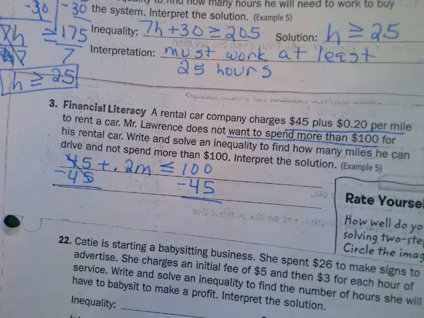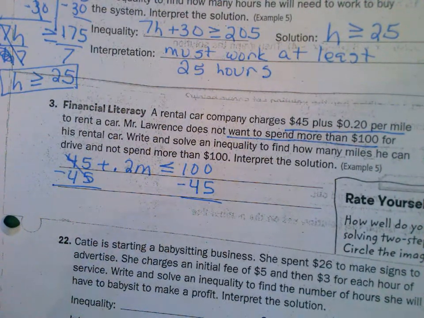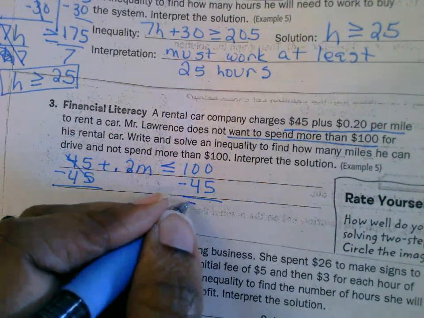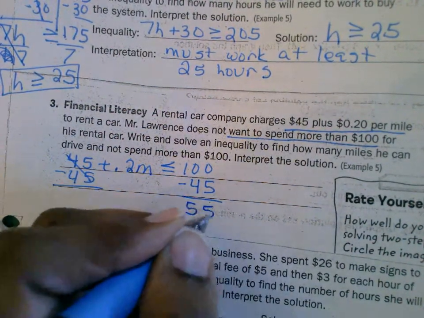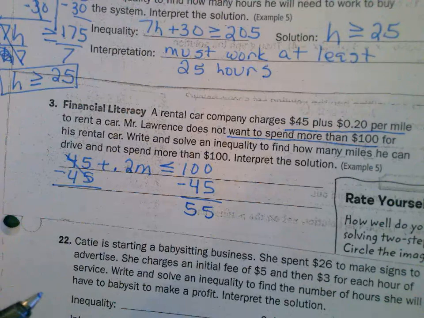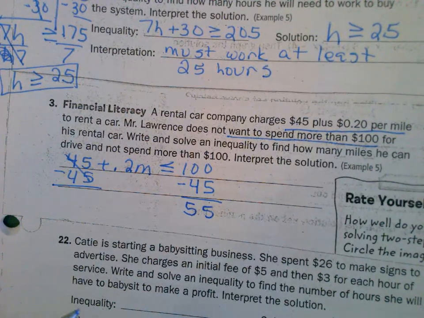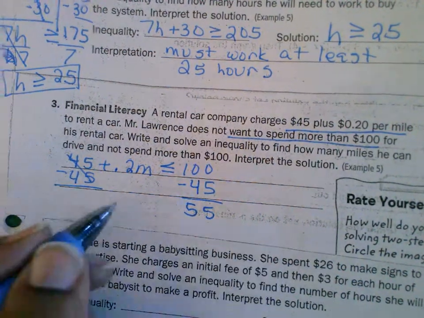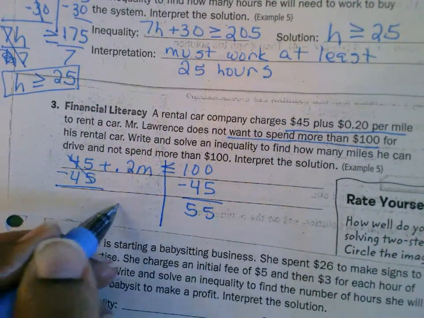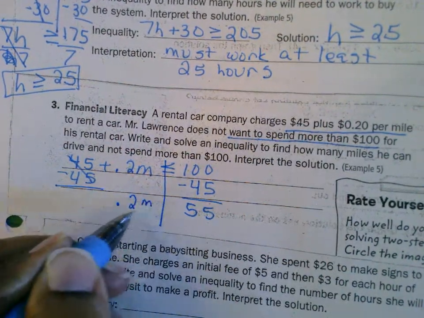The 100 minus the 45, is that $55? Yes, 55.